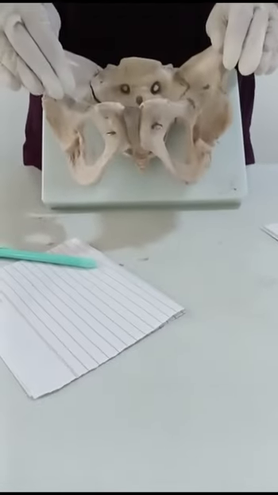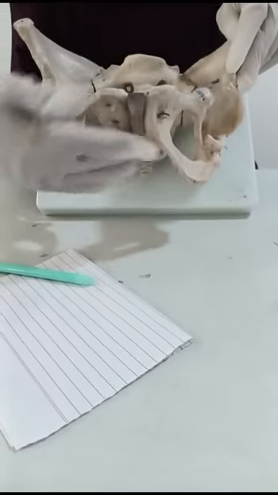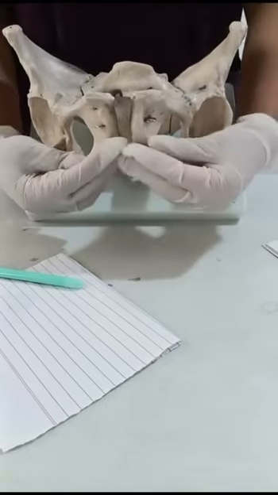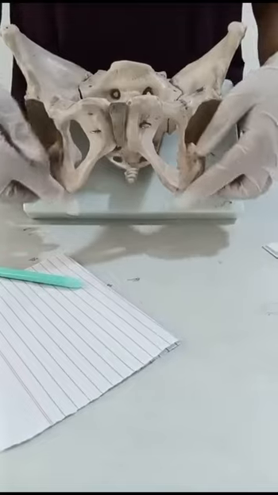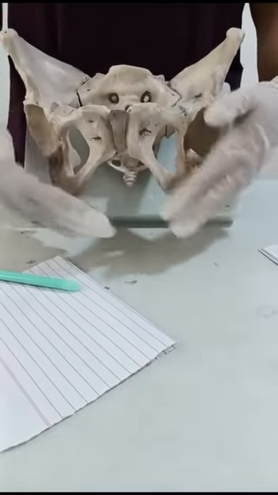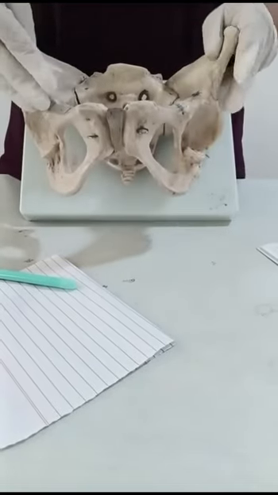Last thing to be discussed is the subpubic angle. The subpubic angle should be around 90 degrees. If it is reduced, it means that the intertuberous diameter is lesser and the baby will have difficulty coming out.